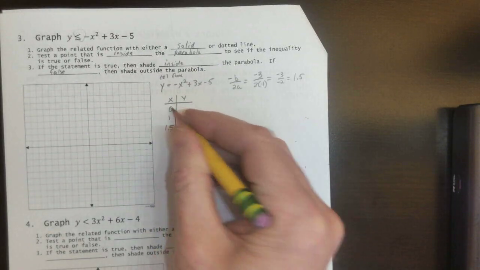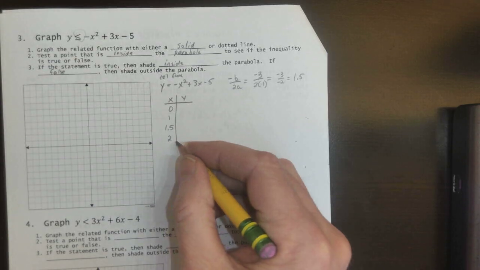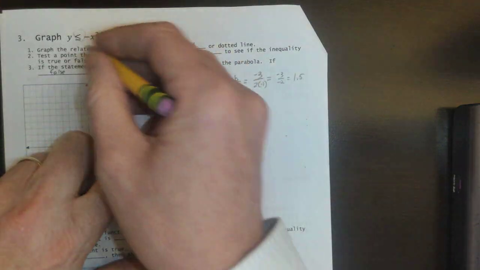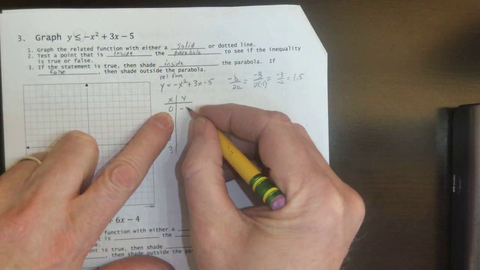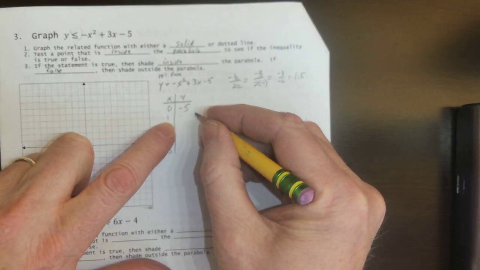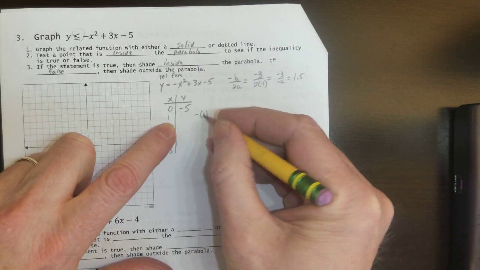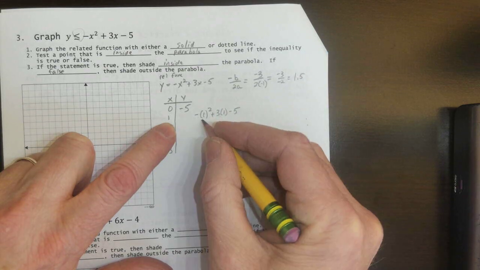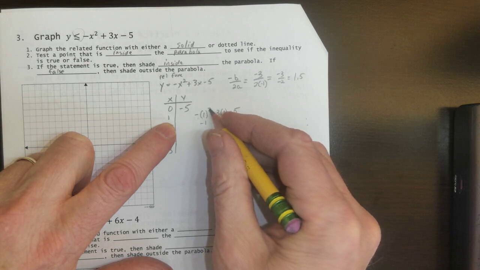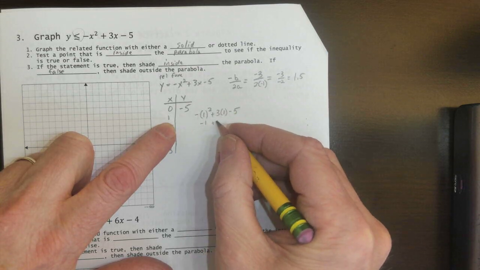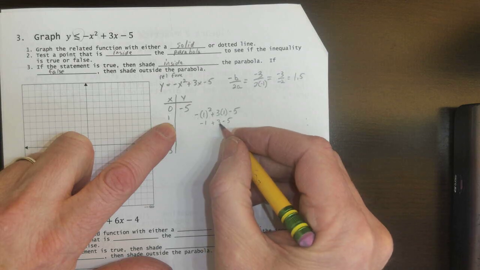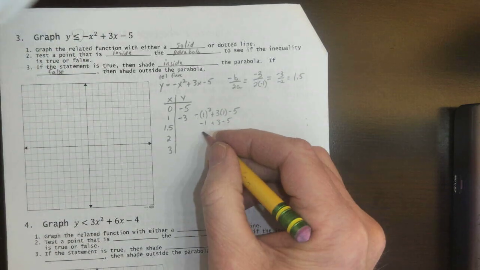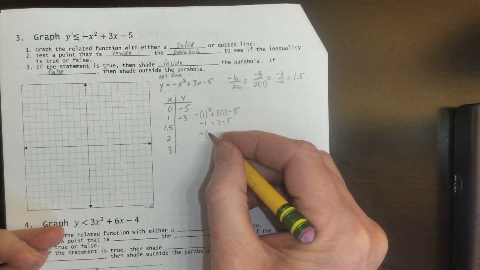And I'll put 1 here, I'll put 0 here, I'll go 2, I'll go 3. I'm going to make this graph. 0, I do know is going to be negative 5. I calculate, but now when I do 1, this is negative 1. 1 squared is 1, make it negative, plus 3 minus 5. Negative 1, 3, that's 2 minus 5, that's negative 3. Now 1.5, I'm going to use the calculator for that one.